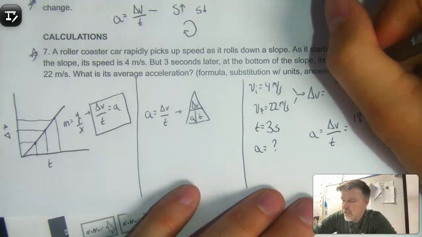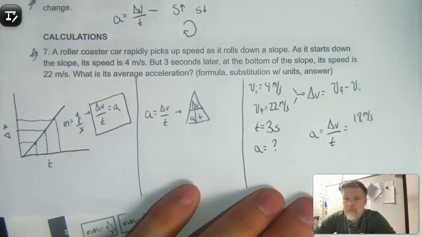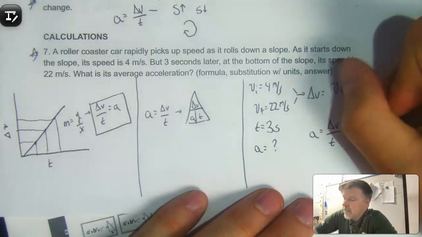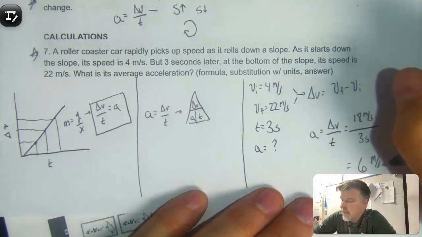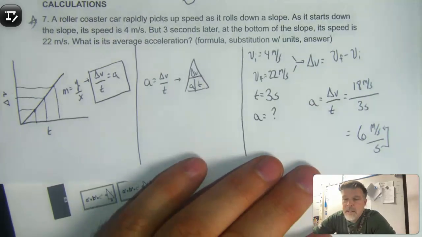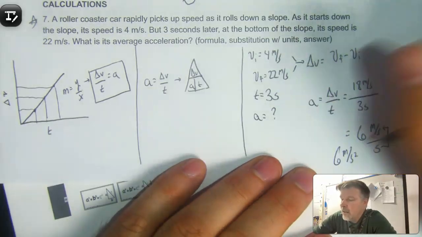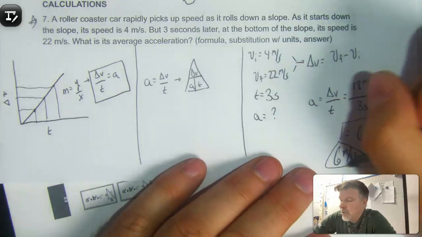If you like formulas and you need them to find change in velocity, it's always your end minus your beginning. Final minus initial. That's what the F and the I stand for. T right here is 3 seconds. So my acceleration, 18 divided by 3 is 6 meters per second per second. Again, which means every second you're changing your speed by 6 meters per second. Usually you'd see that written as 6 meters per second squared. Very few people will write it like this, but I think it makes more sense to you. I'll, of course, accept it either way because they're exactly the same thing.